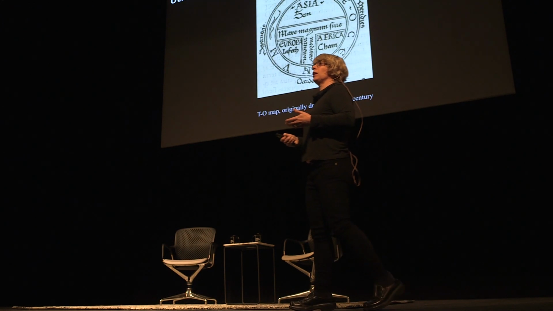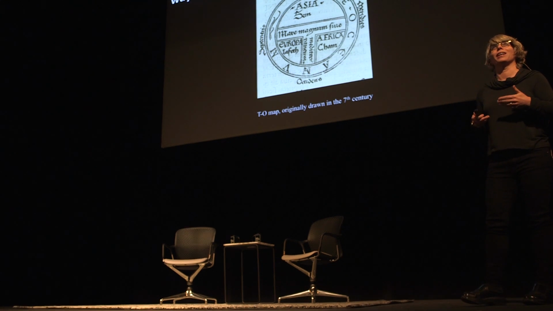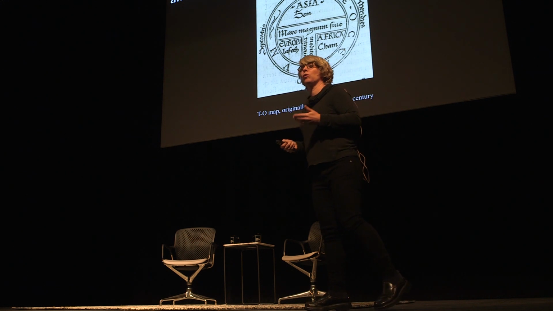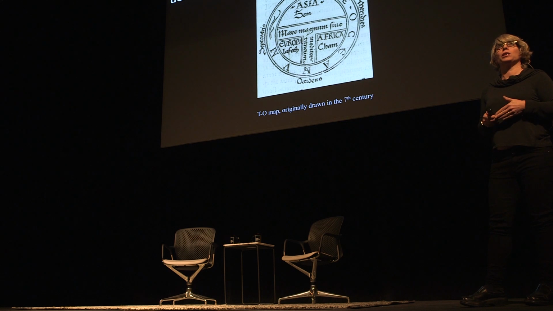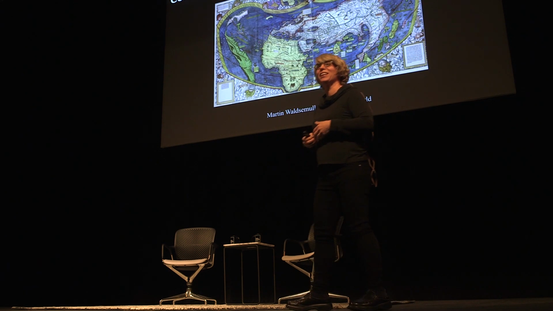Europeans, before 1492, pictured the world this way as divided into three parts, Europe, Africa, and Asia, that were inhabited by the descendants of the three sons of Noah. After Columbus made his voyage in 1492, there was a lot of work for map makers who had to try to figure out how to represent the world differently.